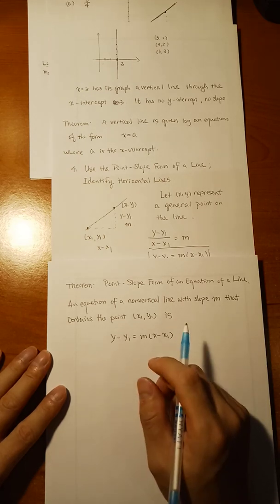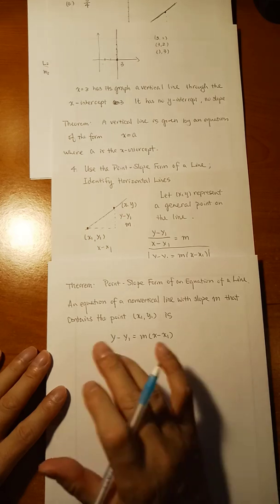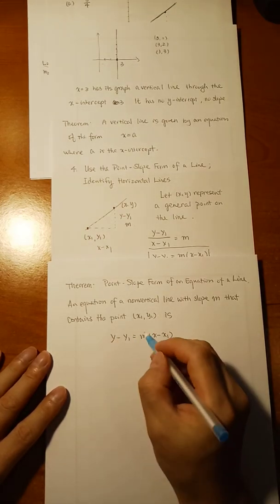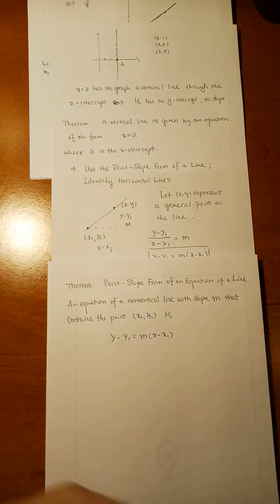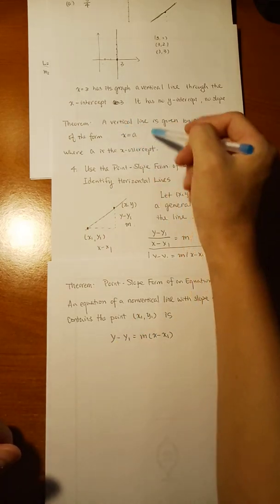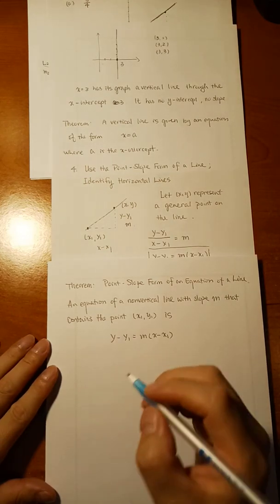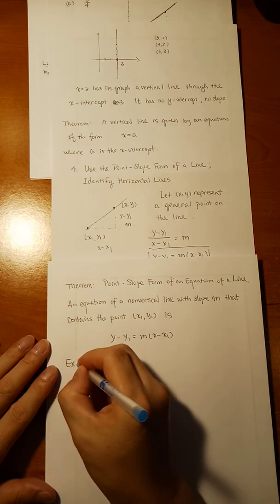Whenever you have a point and you have the slope, then you can write down the equation of the line. And because we're talking about slope, it's non-vertical. Vertical line is already discussed here. Vertical line is x equal to a. Okay, so now let's see the example.